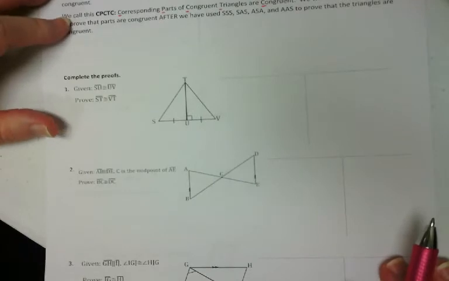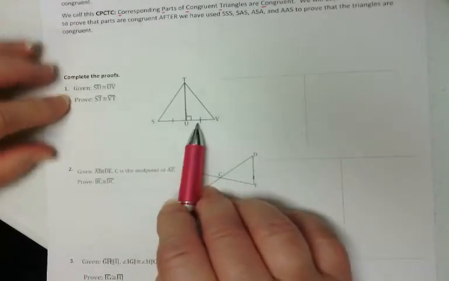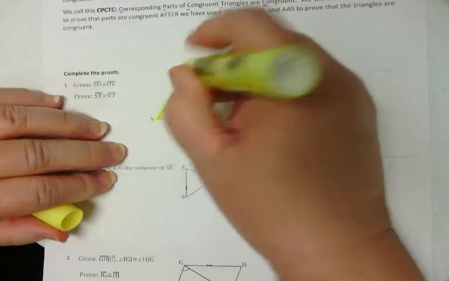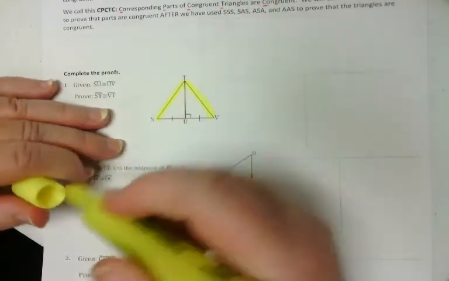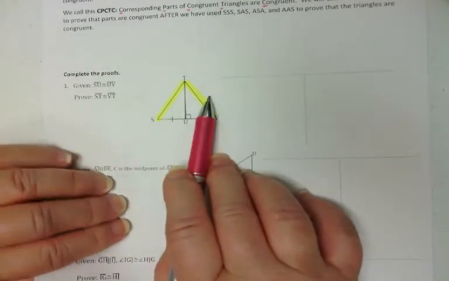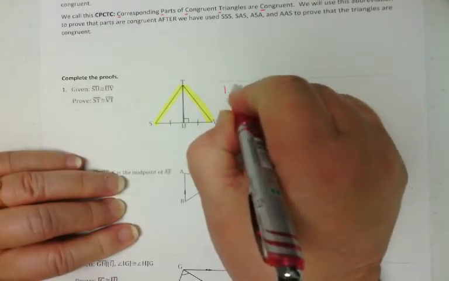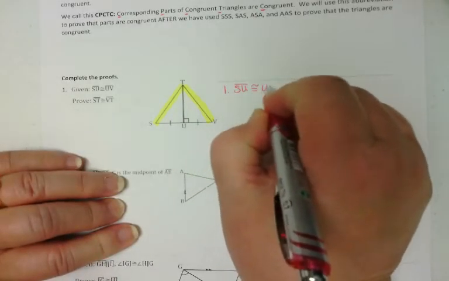So we'll take a proof similar to the ones we did last. SU is congruent to UV. We're going to prove that ST is congruent to VT. And the way we're going to do that is by first proving the triangles are congruent, and then these will be the corresponding parts. So we start with number one. SU is congruent to UV. That's the given.